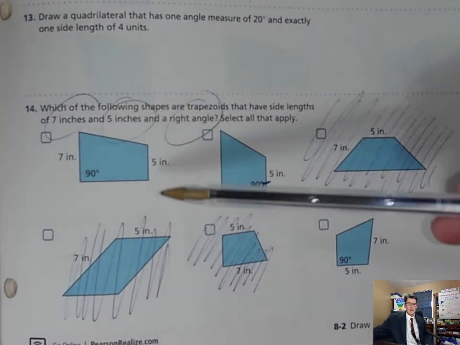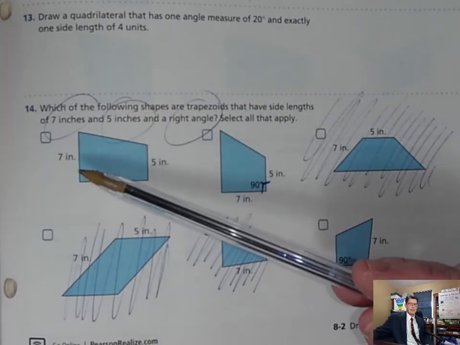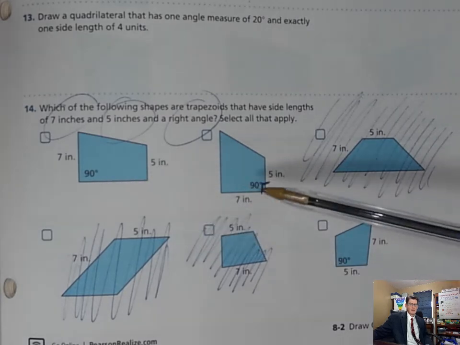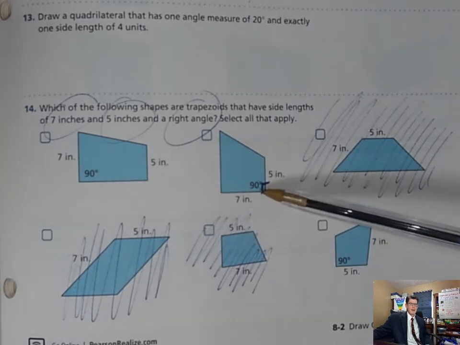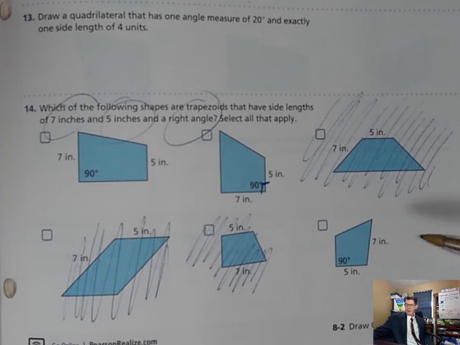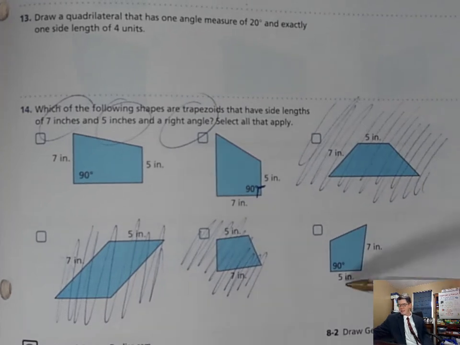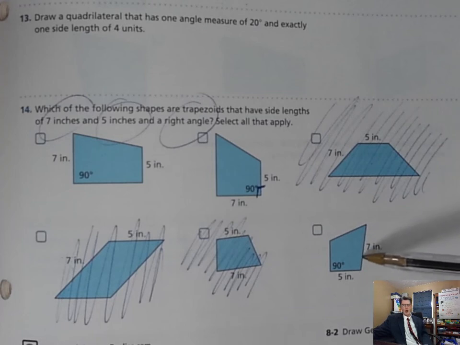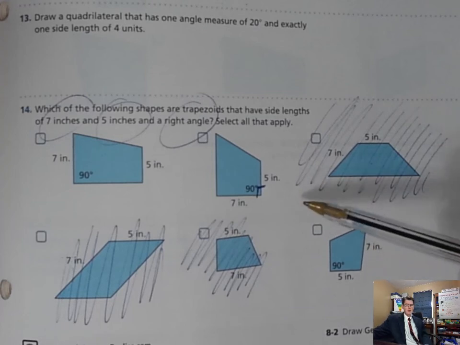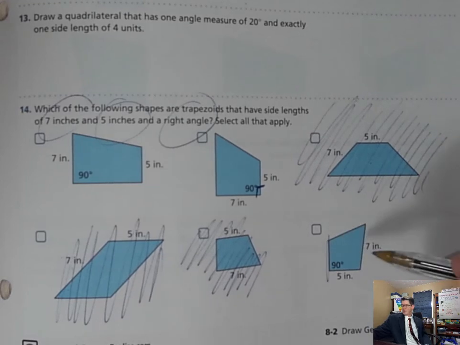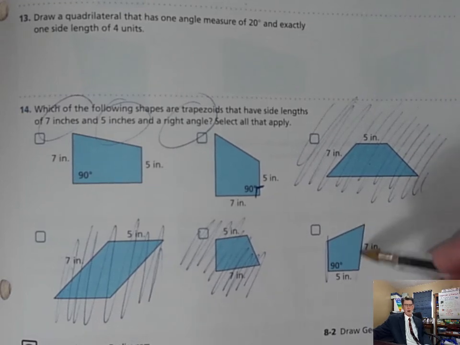Now let's see, 7 and 5. Yeah, that's got a 7 and a 5 and a right angle. That's got a 7 and a 5 and a right angle. Let's see, that's got a 7 and a 5, and that's a right angle. I think they're trying to show you that this is not parallel. On trapezoids, two of the sides have to be parallel, and those don't look parallel to me.